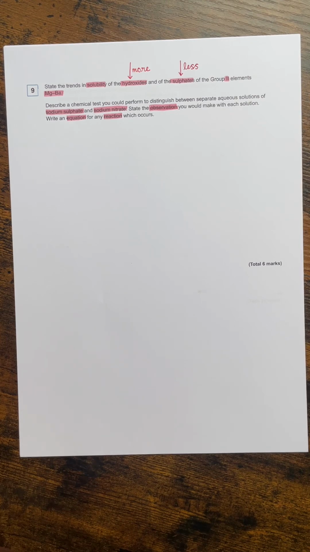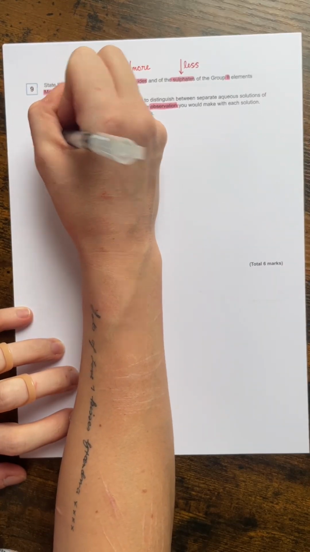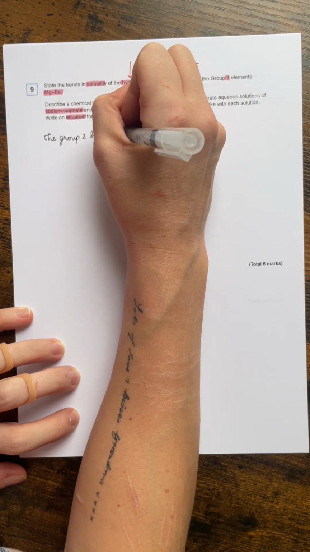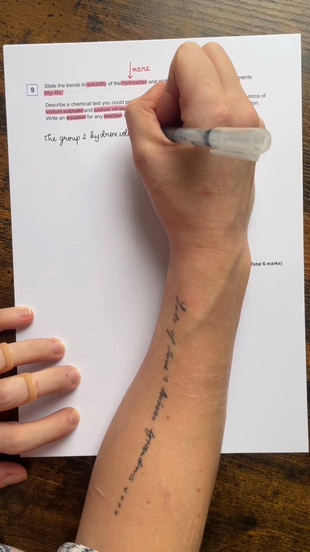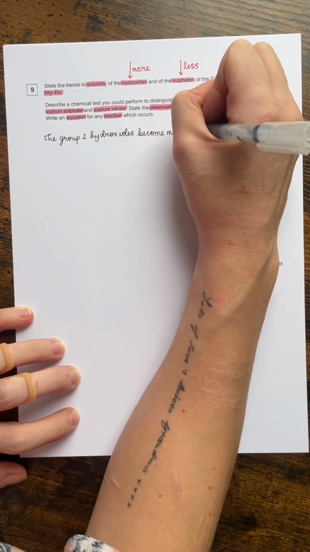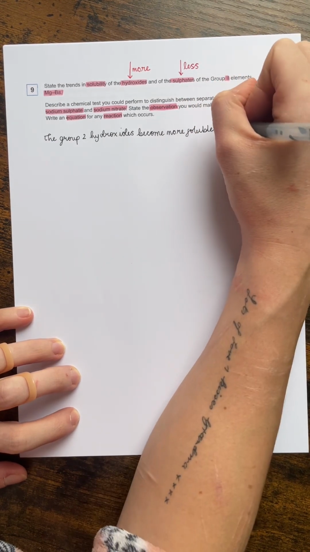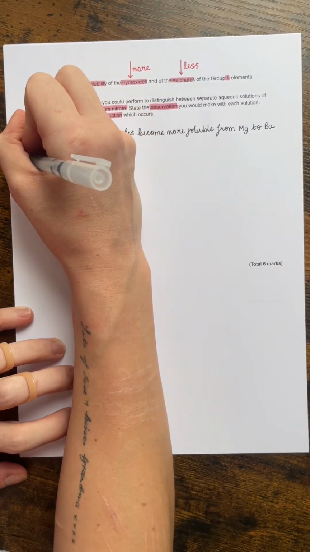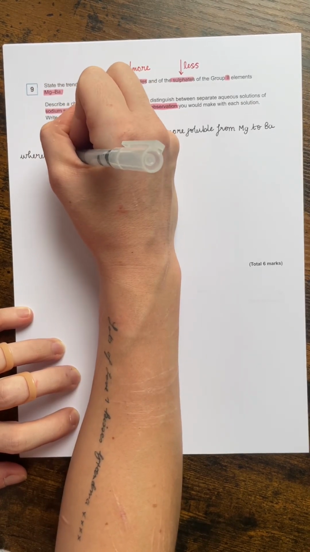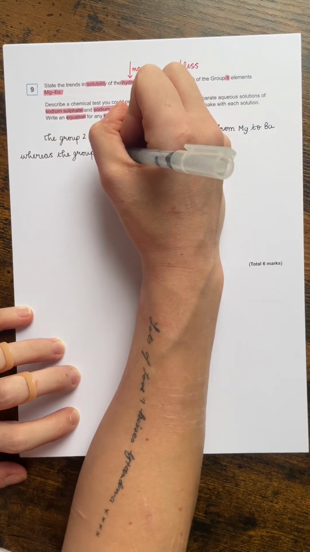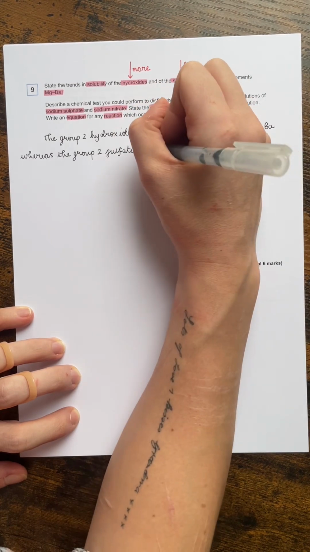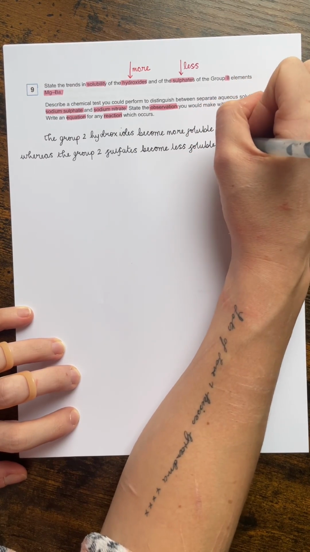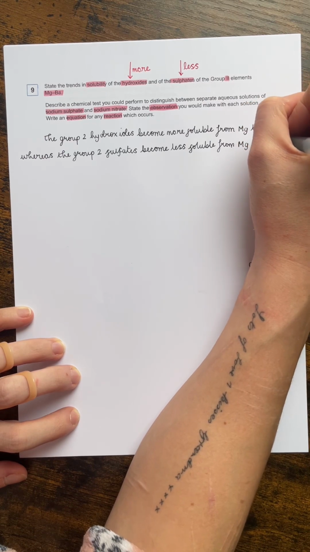So I'll put those into sentences to start. So the group 2 hydroxides become more soluble from Mg to Ba, so magnesium to barium, whereas the group 2 sulfates become less soluble from Mg to Ba.